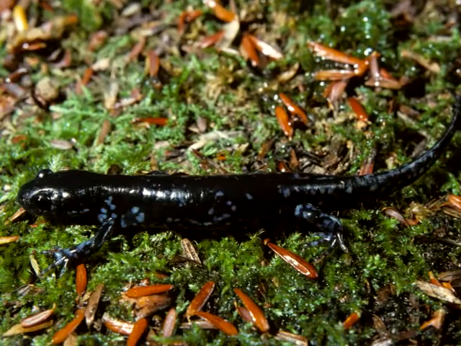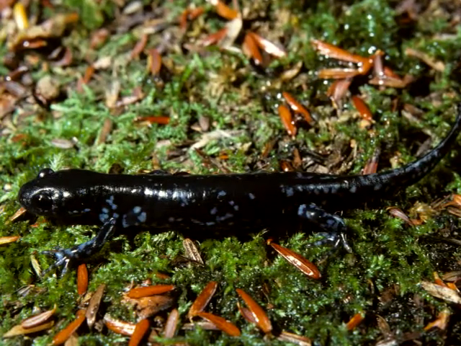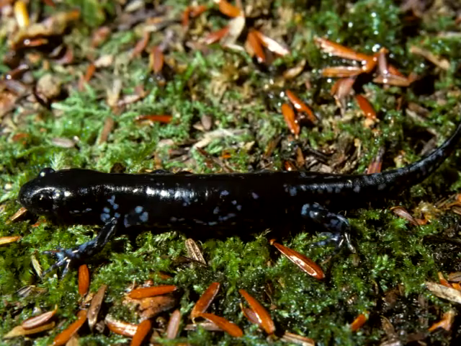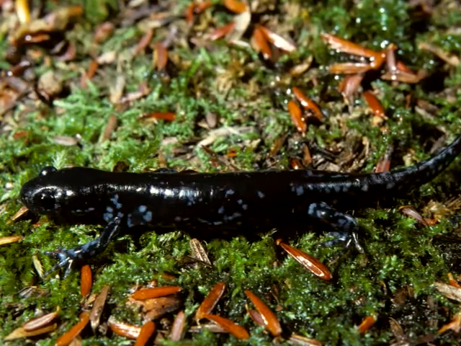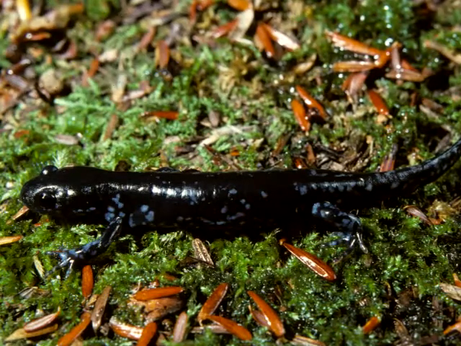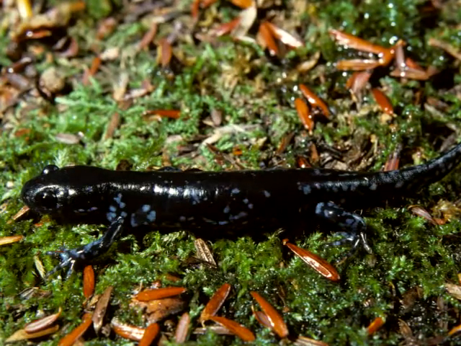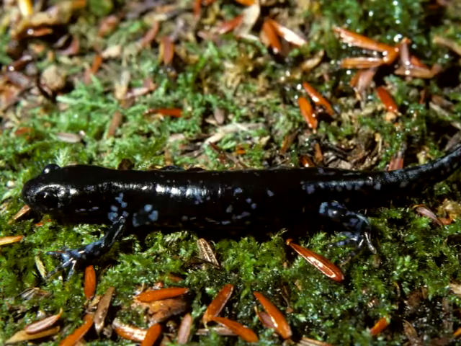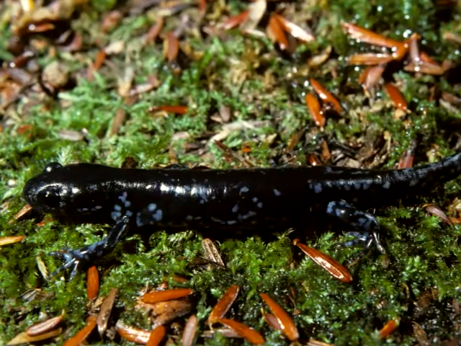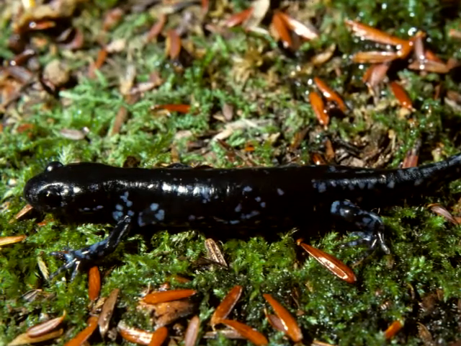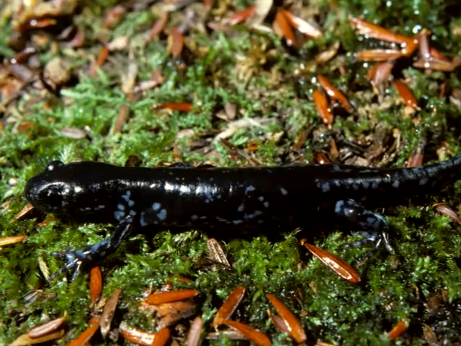In some places you find either one species or the other, but in other places you can find both species together, and when that happens, the species are closely related enough that they can hybridize, and they produce hybrids that function themselves kind of like separate species.